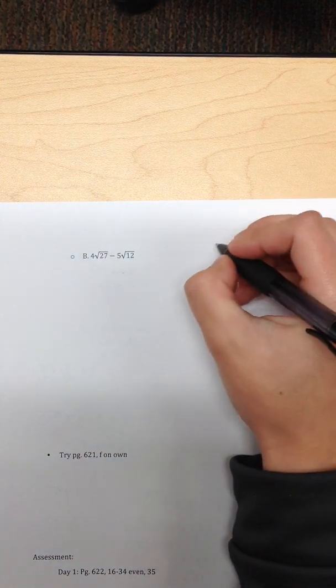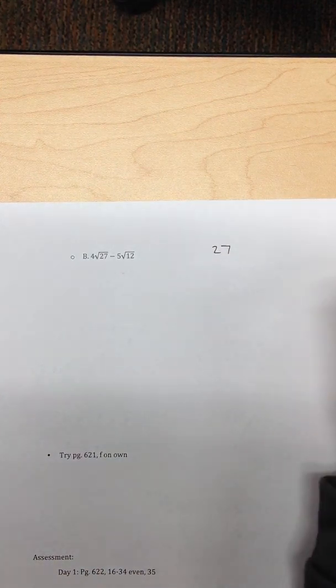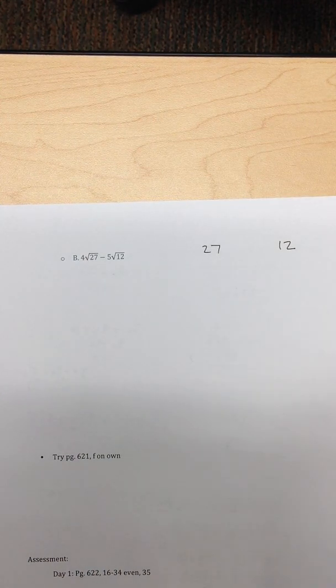Alright, let's try another one here. So this time, we've got 4 times the square root of 27 and 5 times the square root of 12. Okay, so 27, break down, 12 I'll break down. Let me show you a slightly faster way to do this.